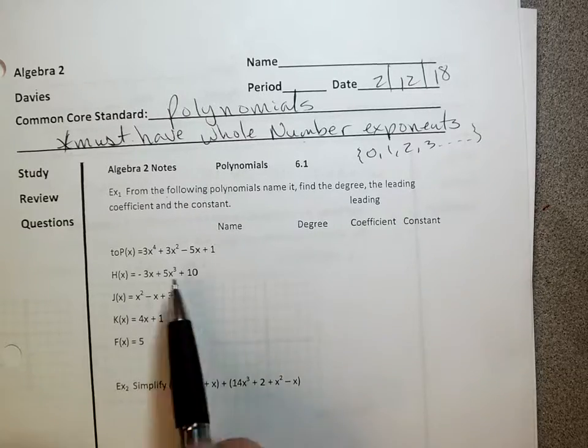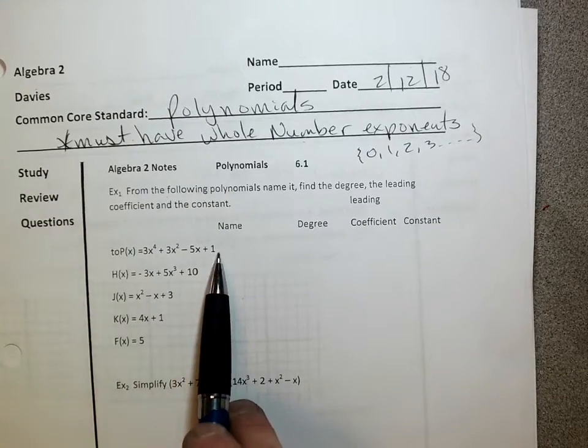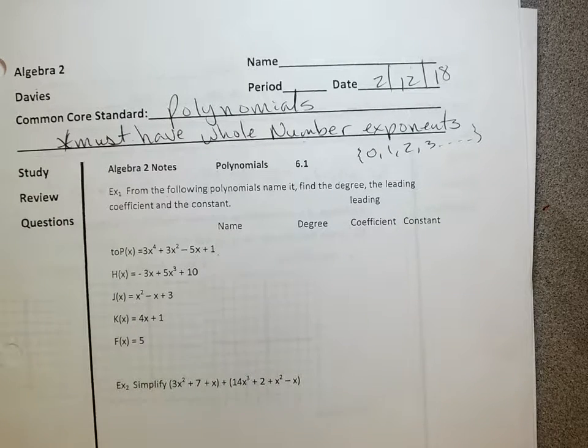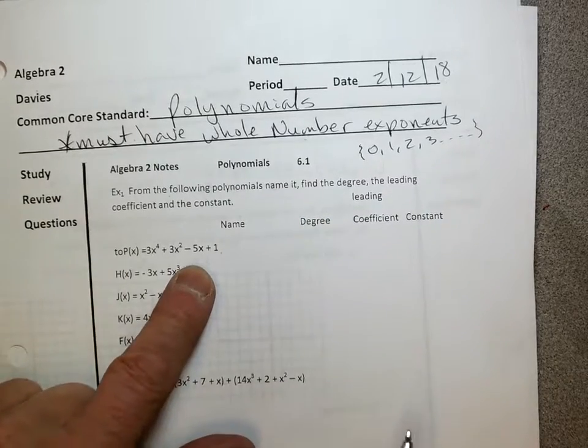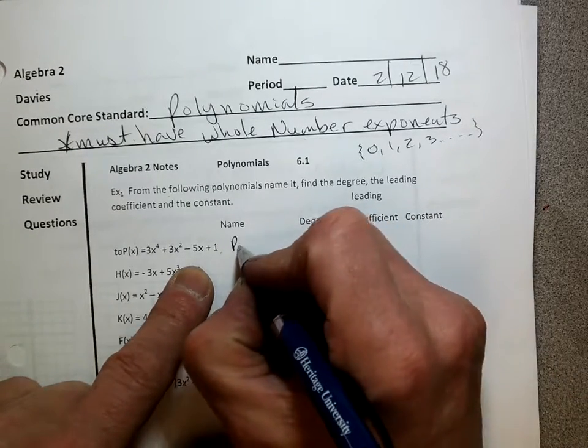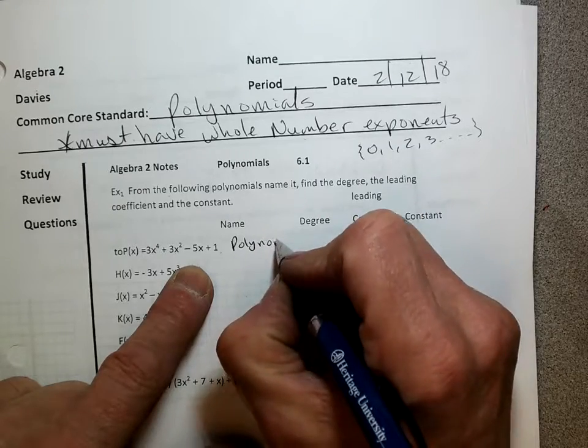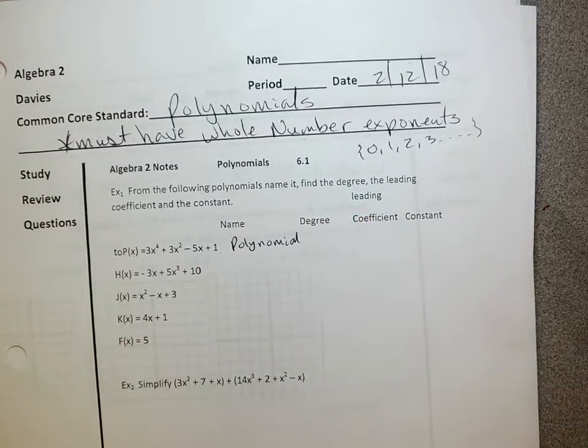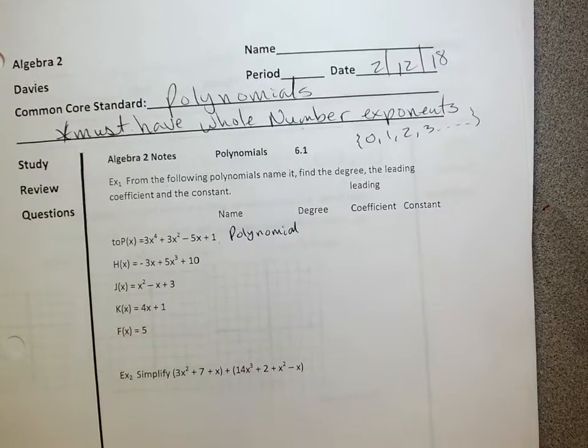So first of all, I've got 1, 2, 3, 4 terms. Now listen carefully. There's a monomial. There's a binomial. There's a trinomial. But at a certain point you go, this could get ridiculous. So we don't call it a quadnomial. We don't say pentanomial. We don't say hexanomial. It seems silly. So anything over 3 we just call a polynomial, okay? If it has more than 3 terms, its name is just simply going to be a polynomial.